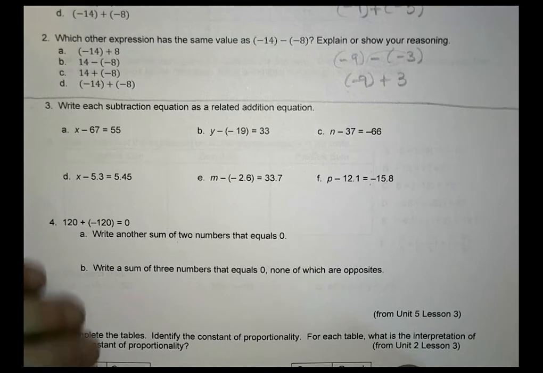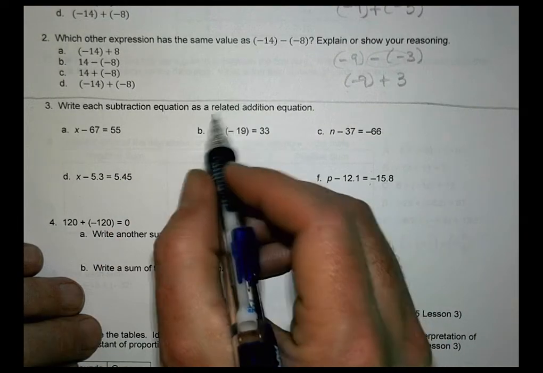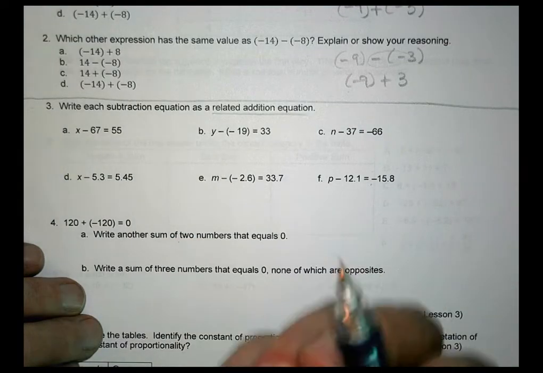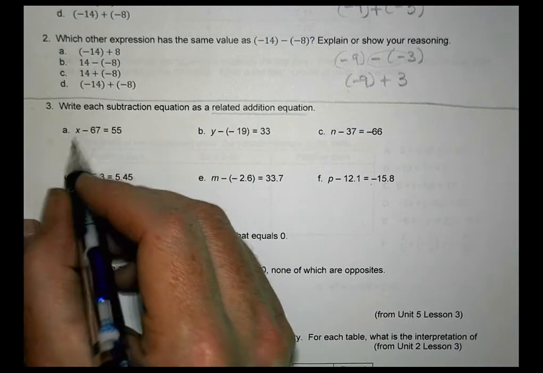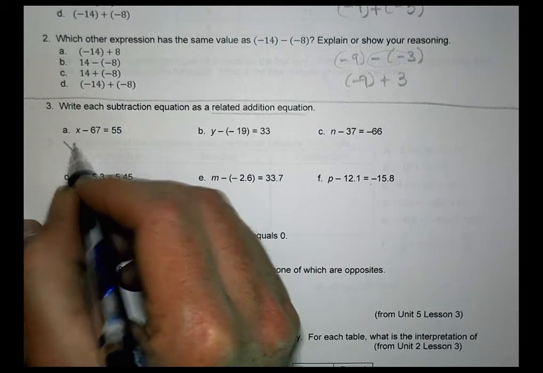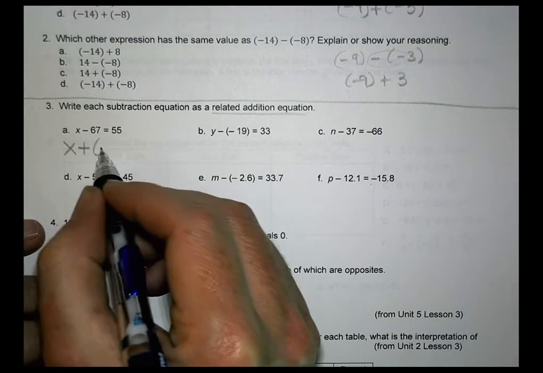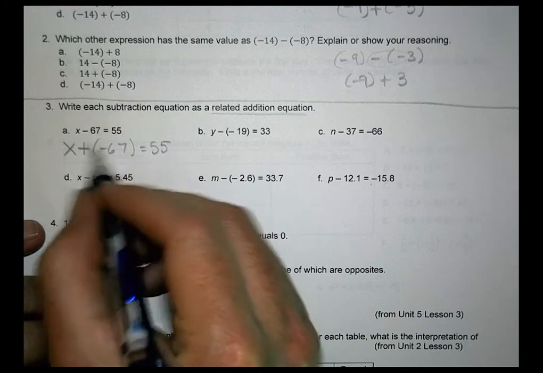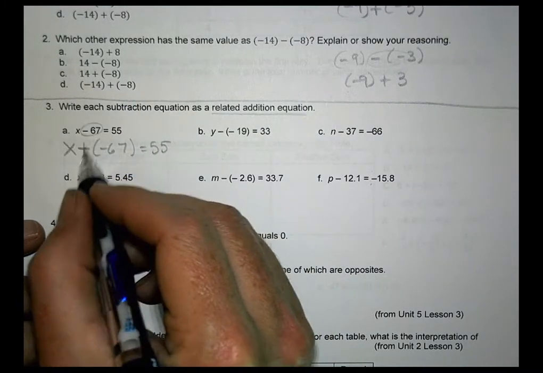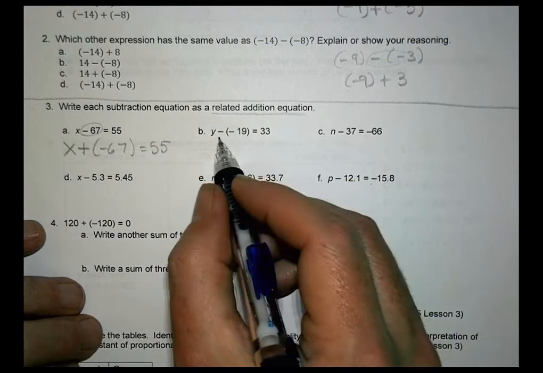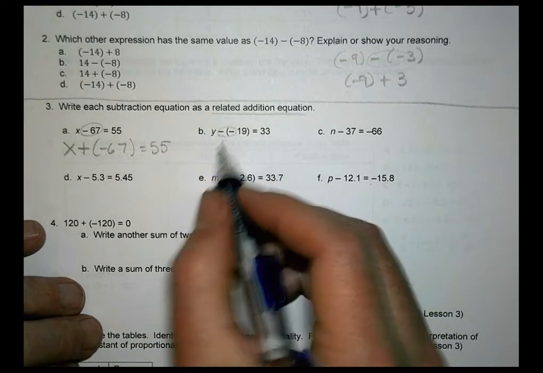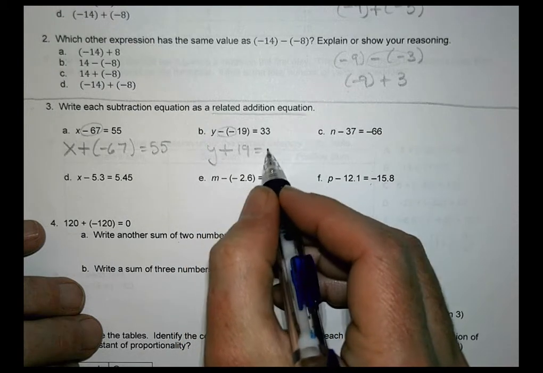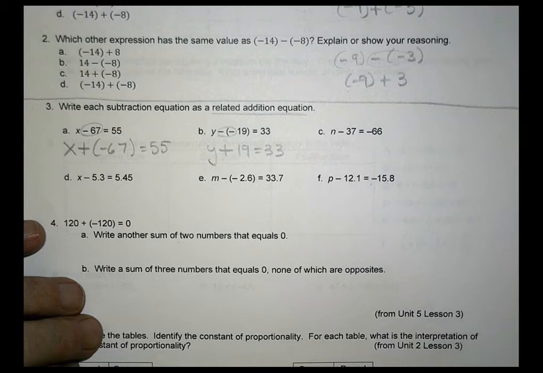Moving down to section 3, this is write a subtraction equation as a related addition equation. So we're just going to rewrite this. I don't believe you have to solve it, but I could be wrong. So let's do a few of them here. We're going to say x minus 67 equals 55 becomes x plus negative 67 equals 55. So we turn that minus 67 into add a negative. Over here, when I subtract a negative, that simply becomes adding 19 equals 33.